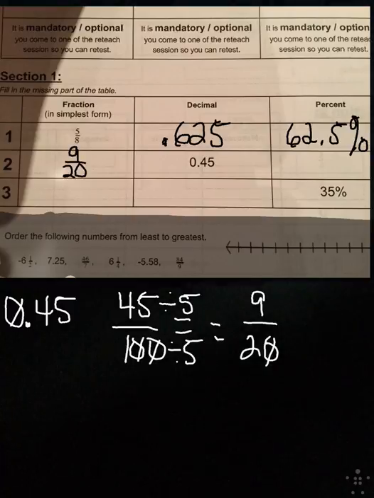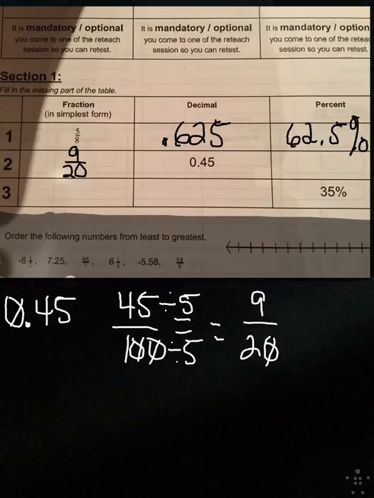So my answer is 9 over 20. Okay, I'm going to go ahead and do the next step, which is turning the decimal into a percent. And we're just going to do that right here. So we multiply by 100 and that makes it 45%.